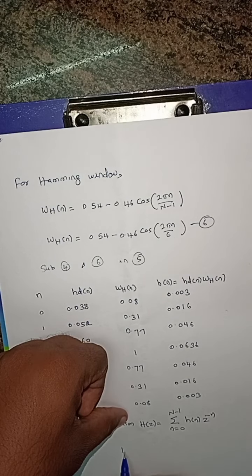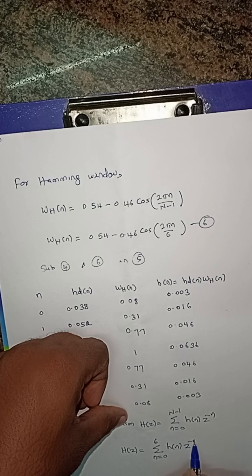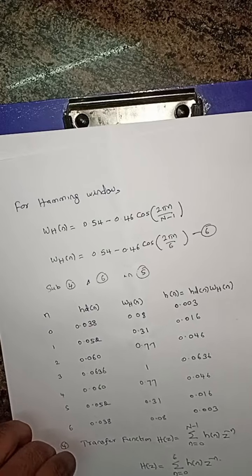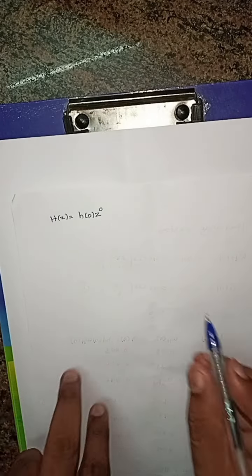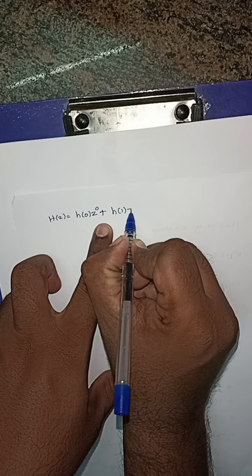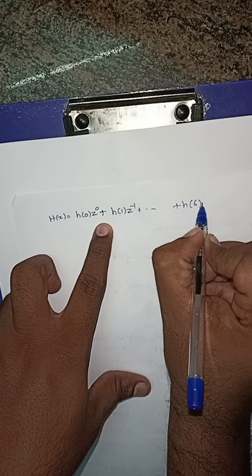We already know capital N equal to 7, so small n varies from 0 to 6, h of n into z power minus n. Now expand this equation. So h of z equal to h of 0 into z power 0 plus h of 1 into z power minus 1, up to h of 6 into z power minus 6.